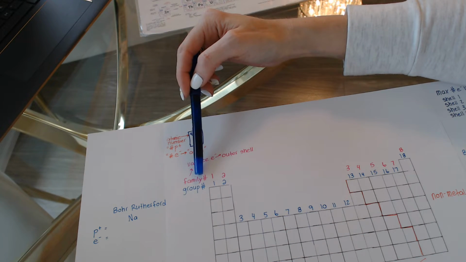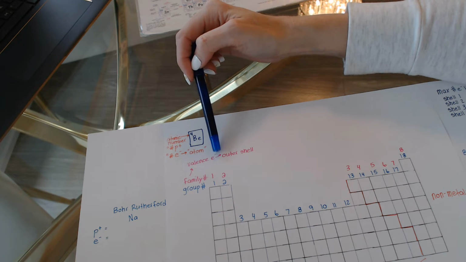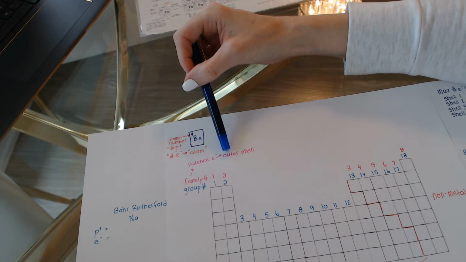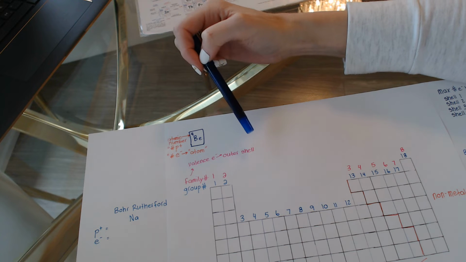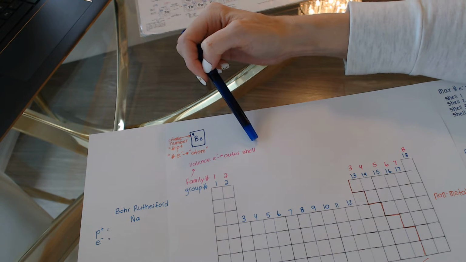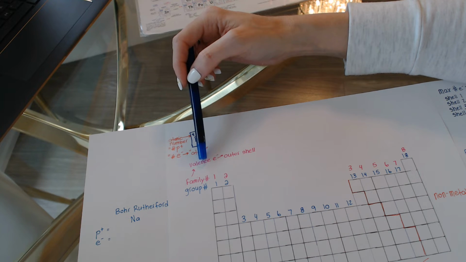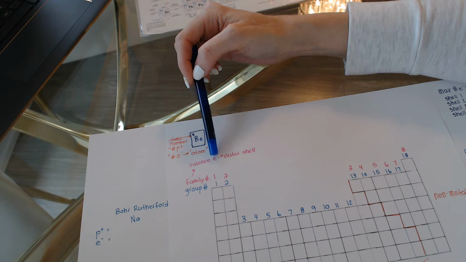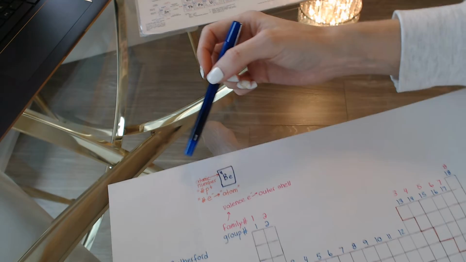Your family number is always going to be equal to the number of valence electrons. So what are valence electrons? Those are the electrons only found in the outer shell. How is this helpful to us? When we're drawing our Bohr Rutherford diagrams and looking at the electrons that are involved in bonding, we're definitely going to want to know how many valence electrons each atom has. So where do we start?